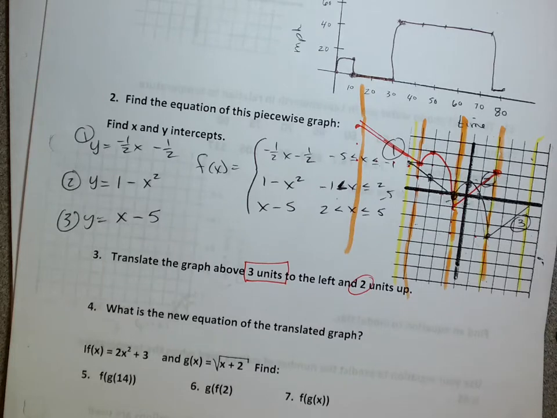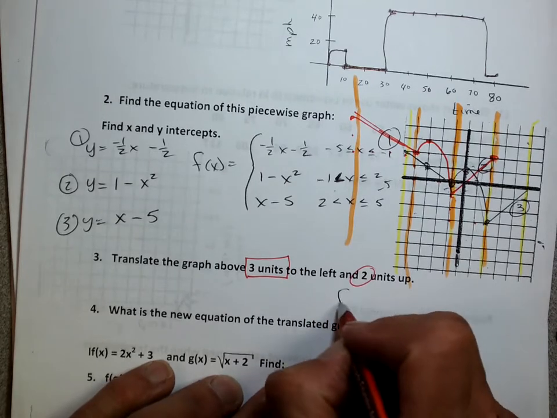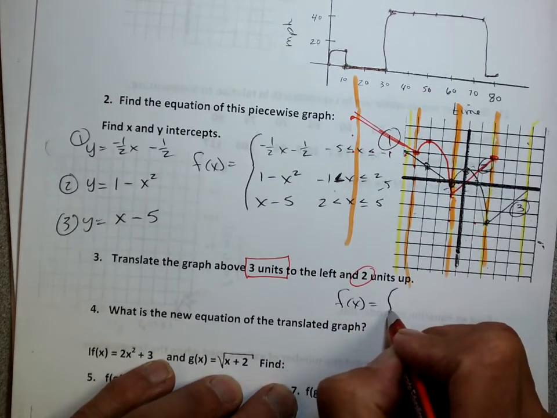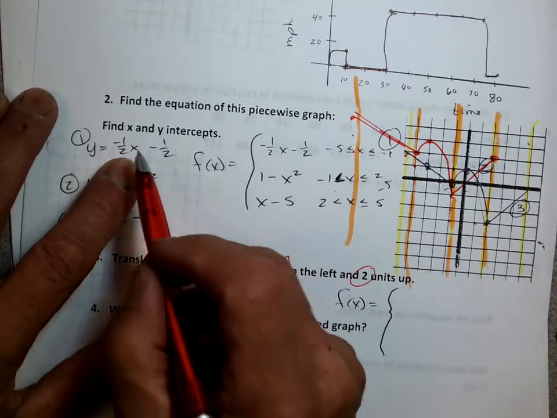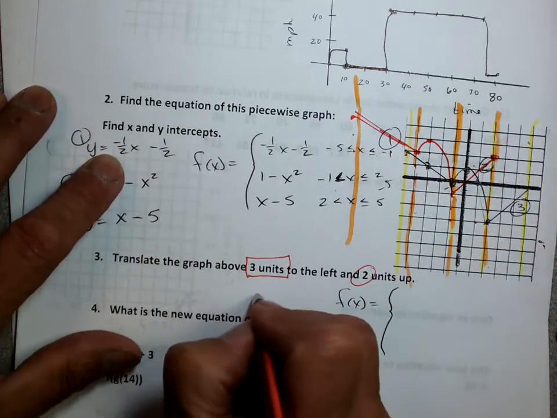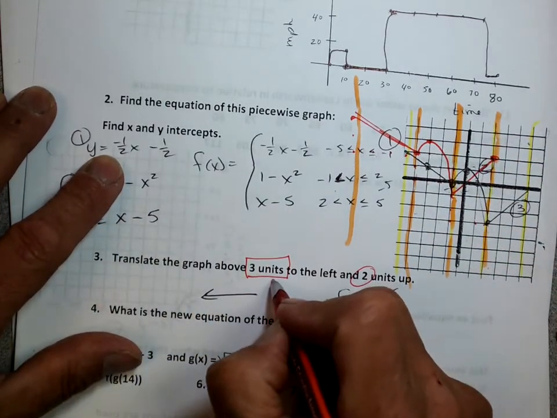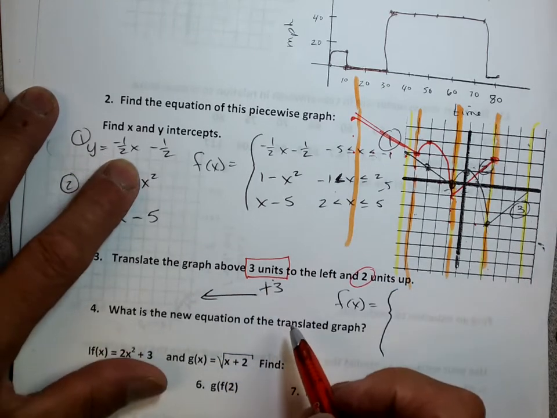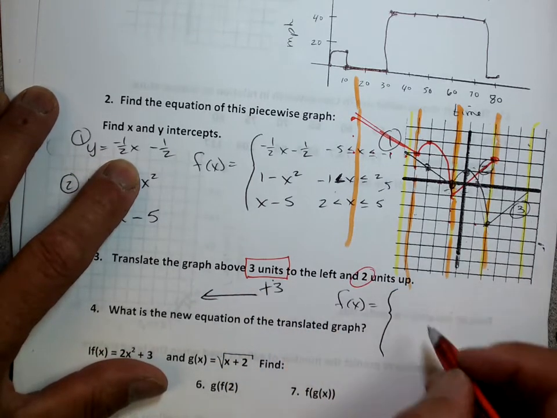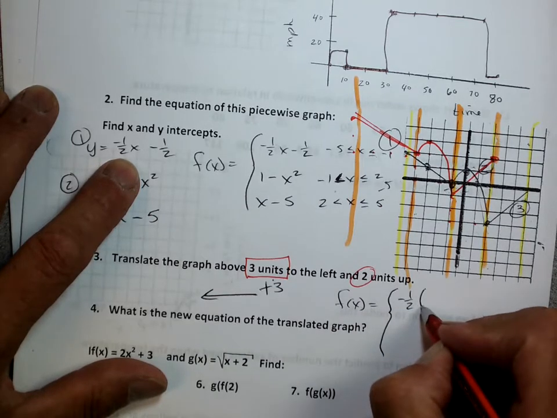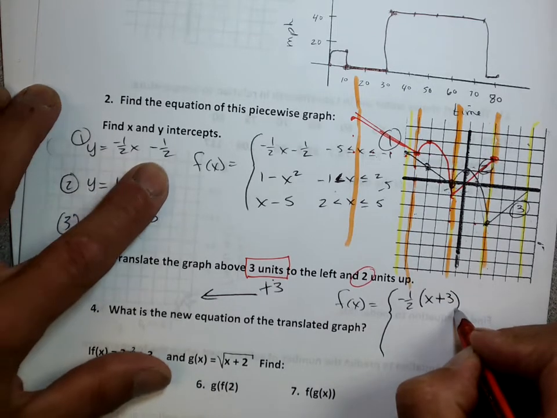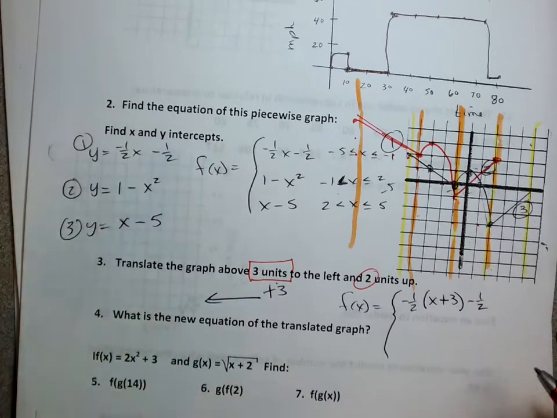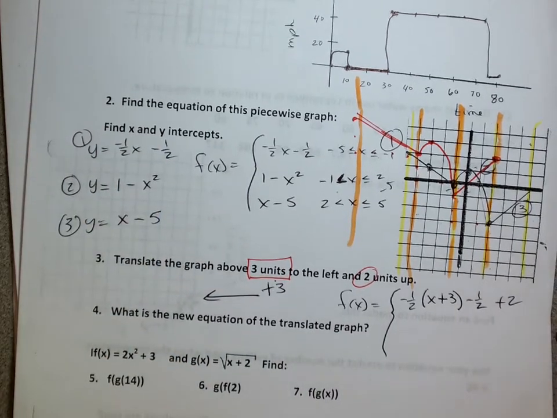Now, what's the new equation? Well, the new equation is going to be, ready? F of x equals. Okay. So, one way to do this is, if we're going to move it to the left 3 units, we're going to add 3 inside the x. We're going to have a negative 1/2 times x plus 3, minus 1/2, but we also went up 2 units. We're going to go plus 2. And I'll stop for a second. I'll explain what I did, okay?